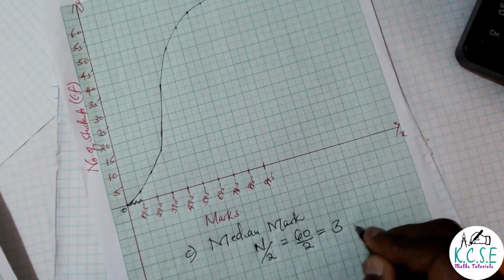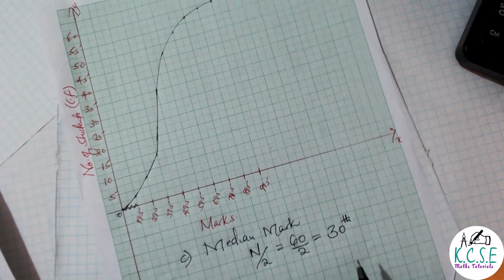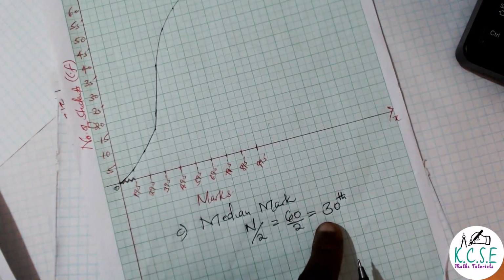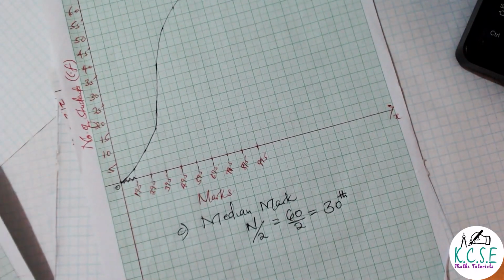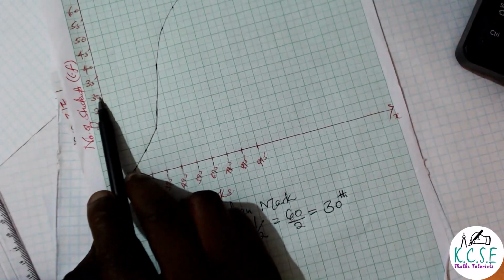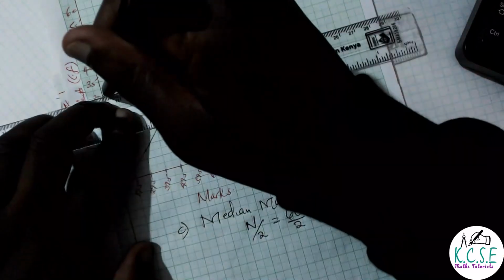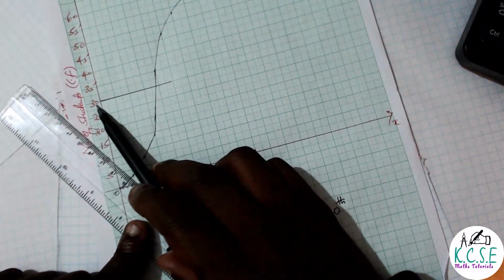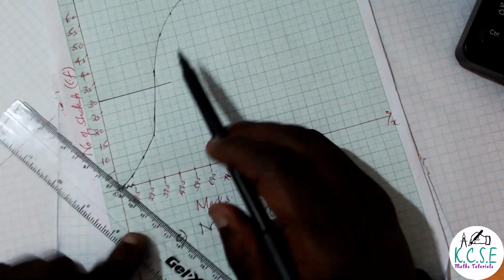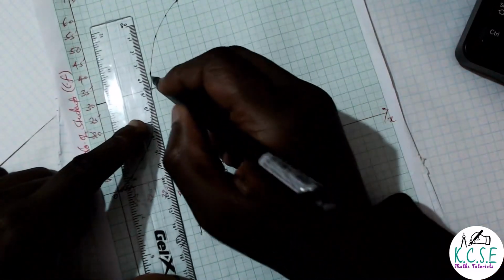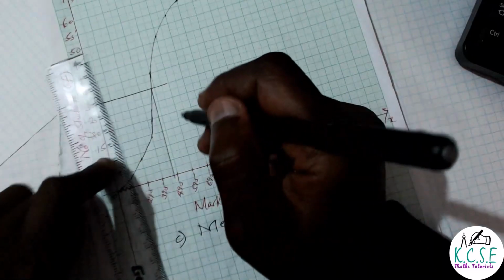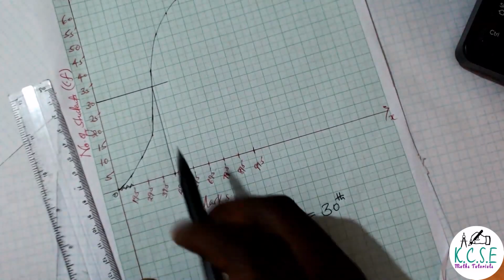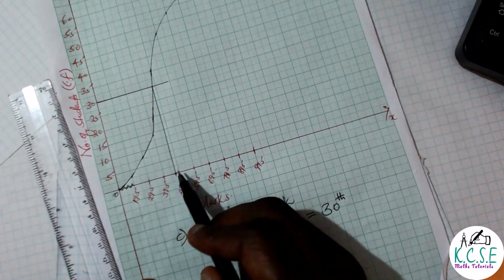So the student who will give us the median mark is the 30th student. This is how we get the 30th student. We simply go to the 30th student, draw a straight line up to where it touches the curve. Then drop down from this point of intersection using a straight line like that. This is what is going to give us the median mark.